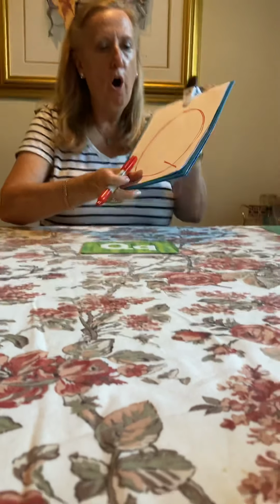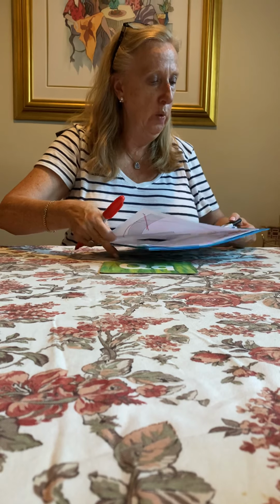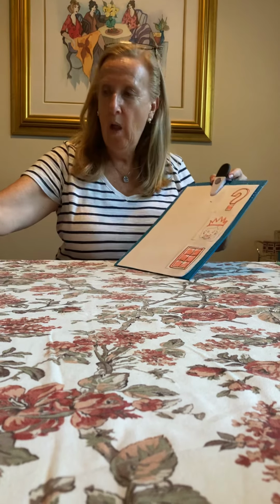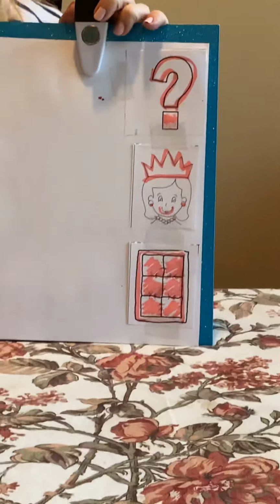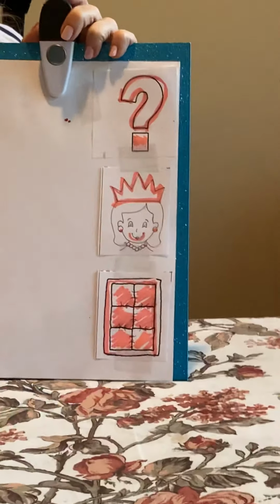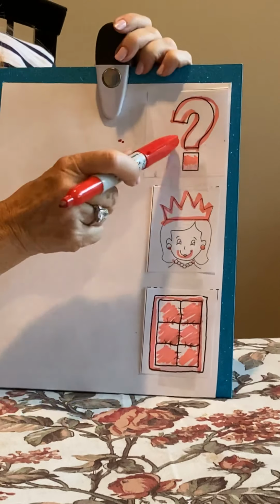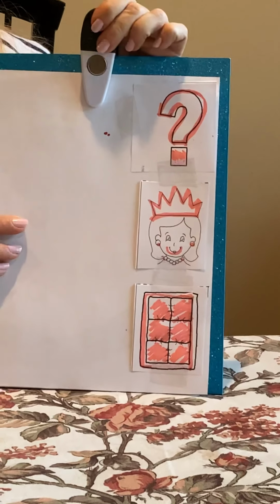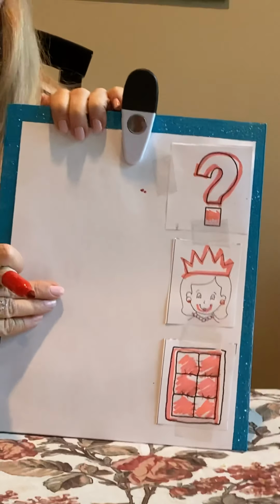It may be hard to think of some words that start with the letter Q, so this time I'm going to help you. I have 3 pictures, and I want you to tell me what each of these pictures are. Do you know what symbol that is? If I want to ask you a question, very good.